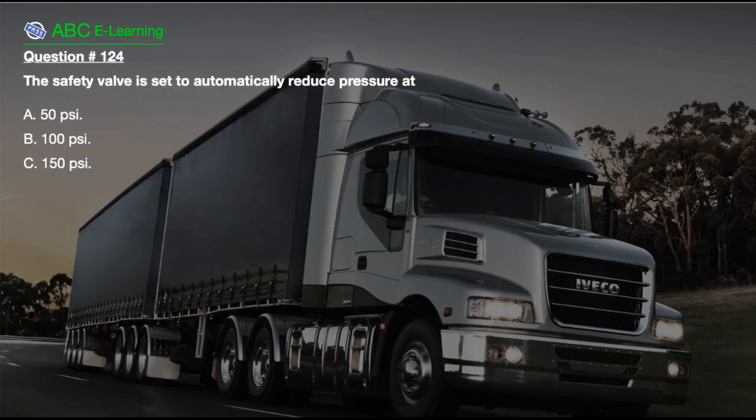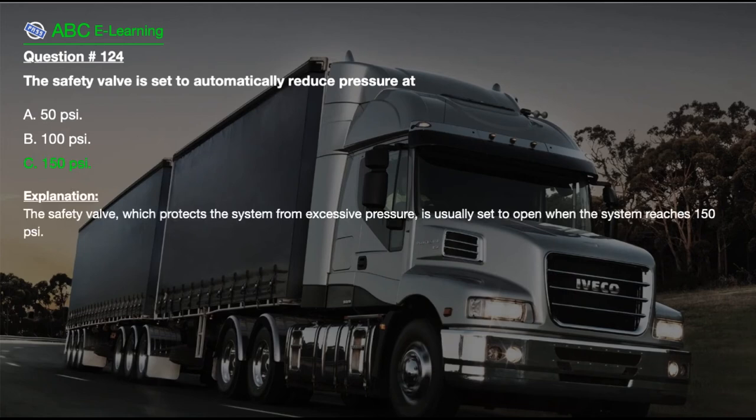Question number 124. The safety valve is set to automatically reduce pressure at A. 50 PSI, B. 100 PSI, C. 150 PSI. The correct answer is here. C. 150 PSI. Explanation. The safety valve, which protects the system from excessive pressure, is usually set to open when the system reaches 150 PSI.